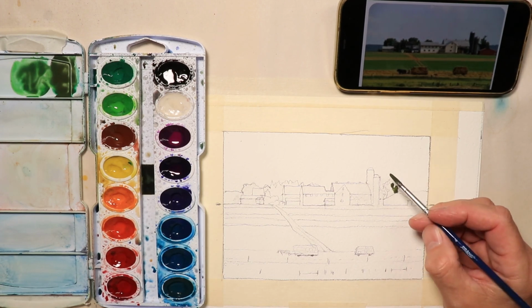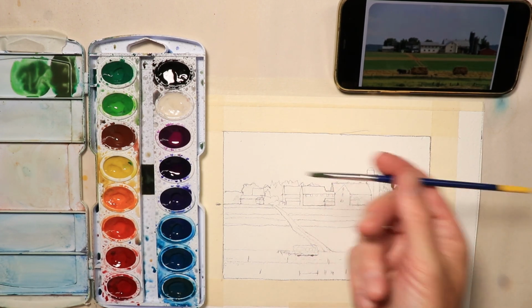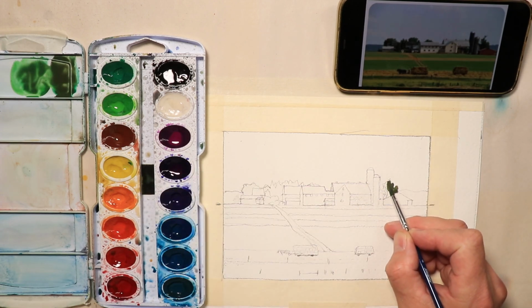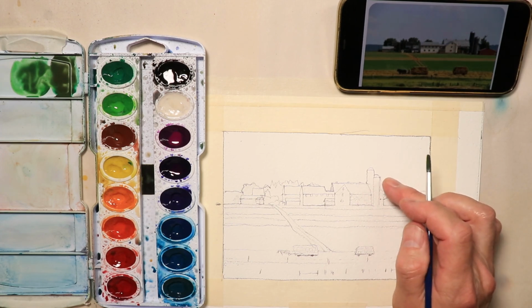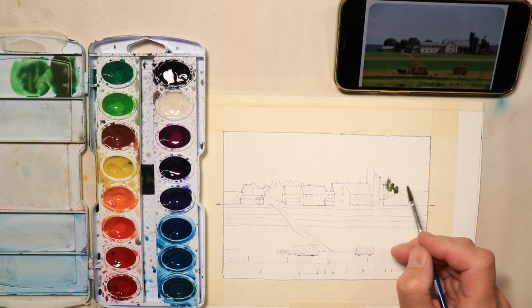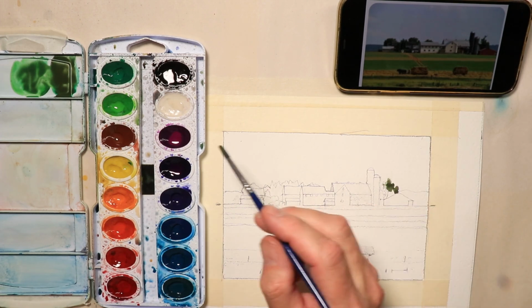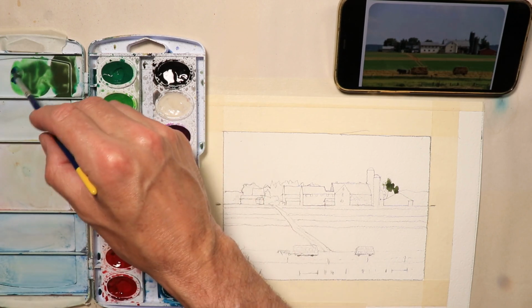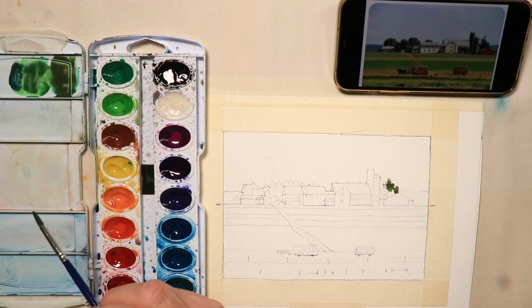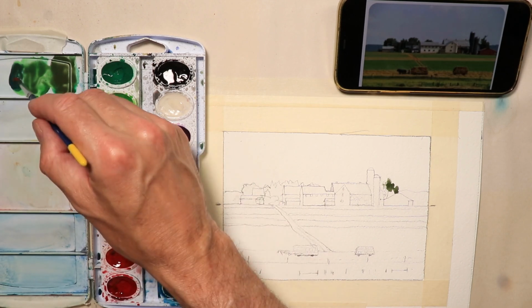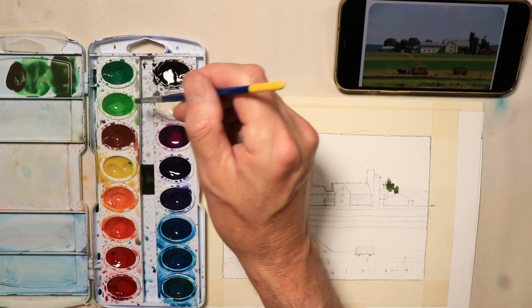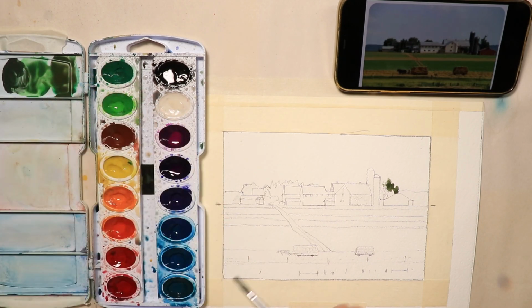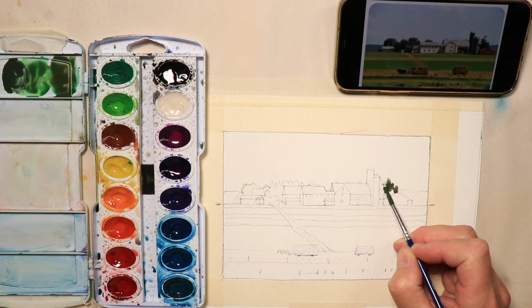I'm using my Prang number 6 brush that comes with the set. And we'll just get these bits of trees here. You can use a little finger blotting to sometimes get a more interesting look. I'll go with a little bit of blue here. Maybe over here, a little bit of blue and brown to get a darker green. Let's see, I'll get some more green. There we go. That's a little bit of a darker olivey green for this side over here.